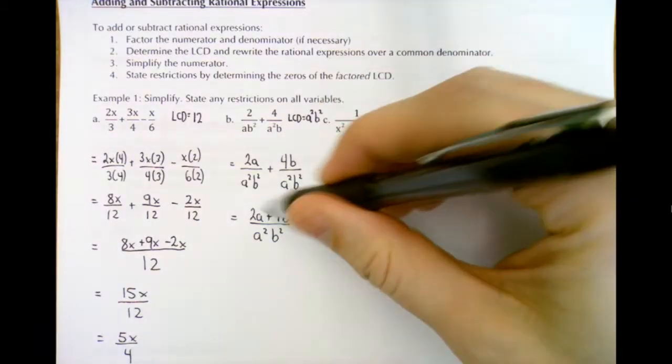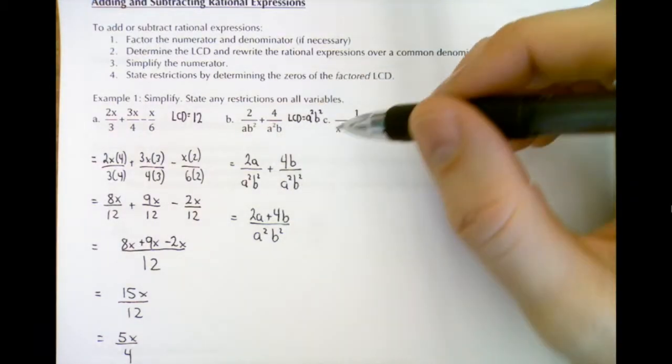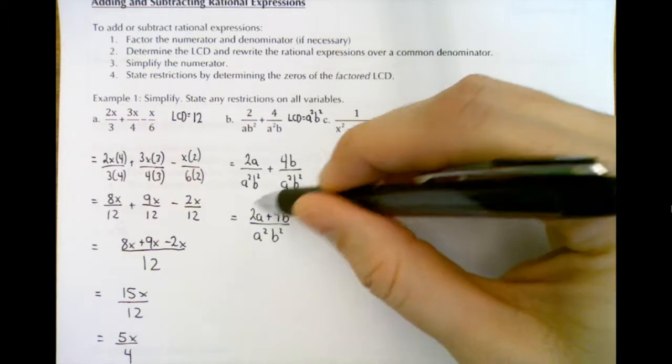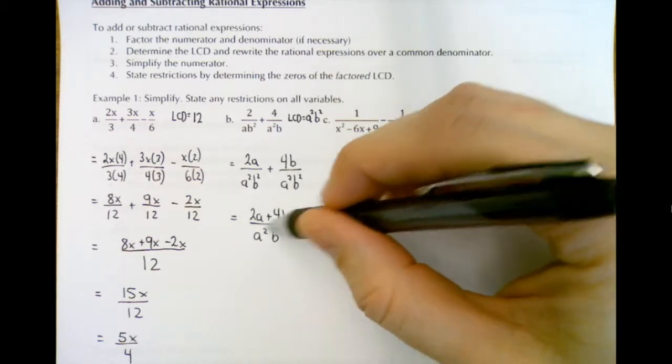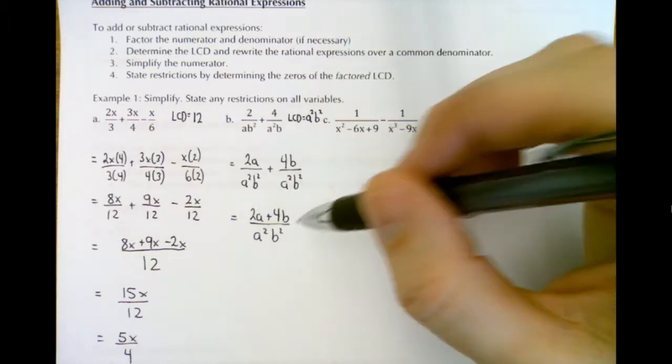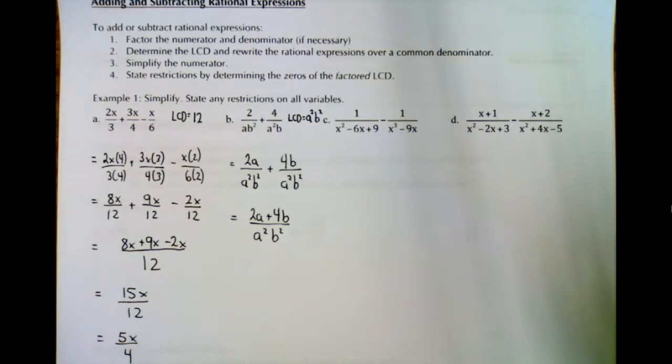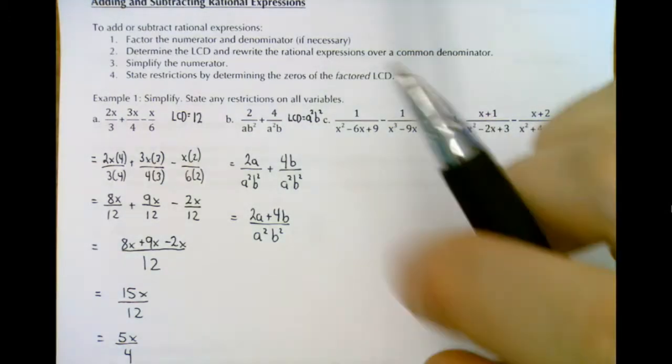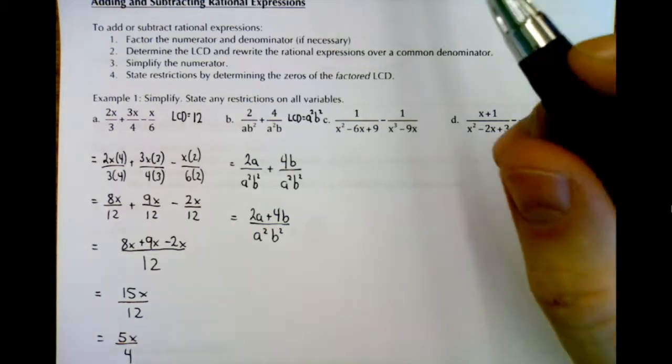If these were like terms, we could add them together. They're not, so we can't. There is a common factor of 2, and if there was a 2 common factor on the bottom, we could divide it away, but there's not, so we can leave it where it is. However, in this case, there are restrictions. So let's go look for those restrictions.